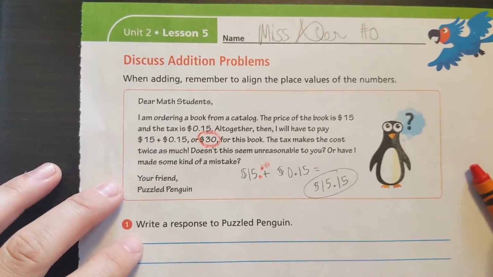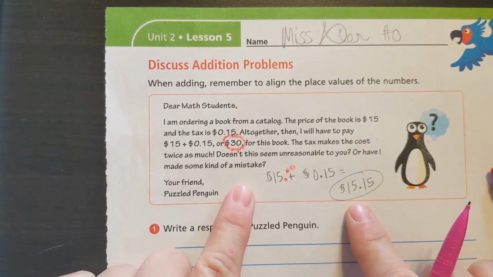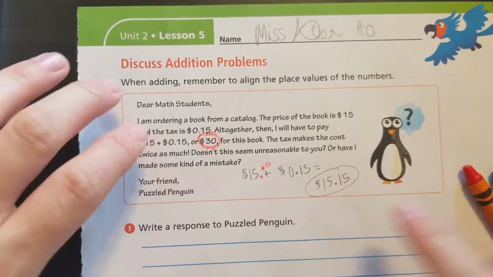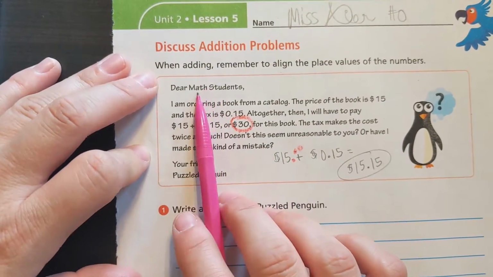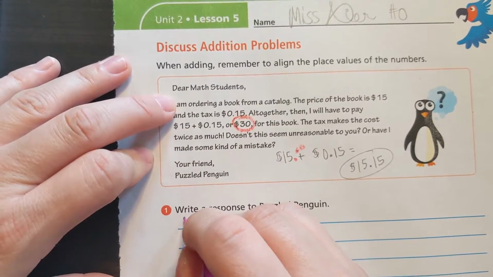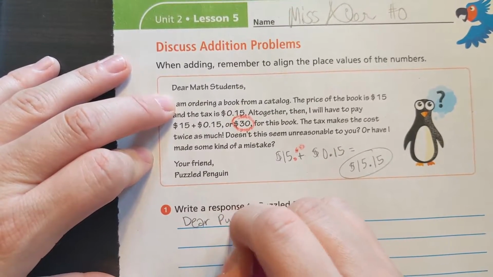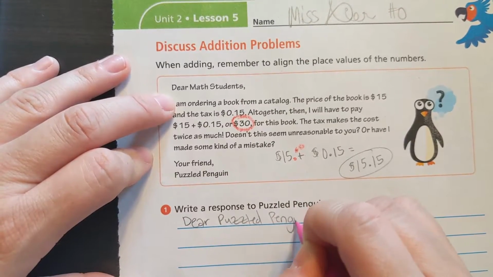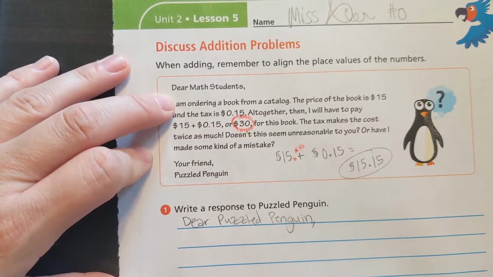So let's write our response to him by first pointing out what he's done incorrectly and then helping him solve it. Okay? So when we write a response to Puzzled Penguin, we do what he did. We're writing a letter. So we write, Dear Puzzled Penguin. Letters have a comma.